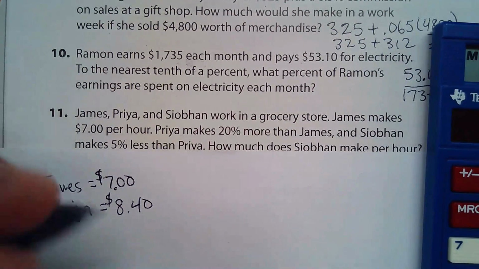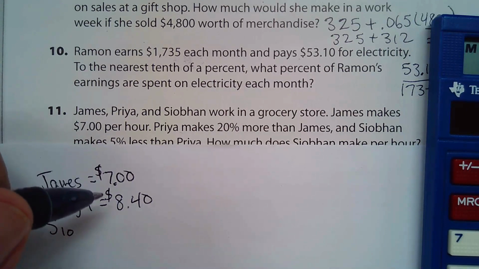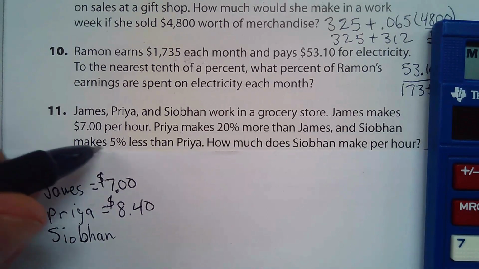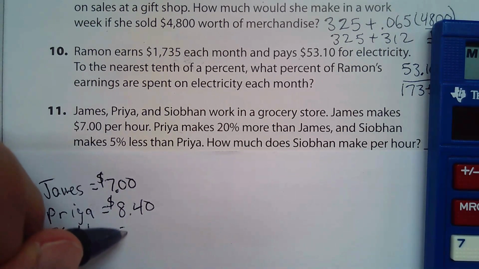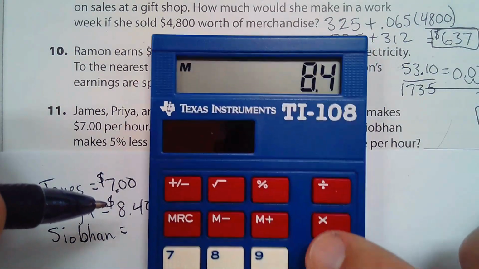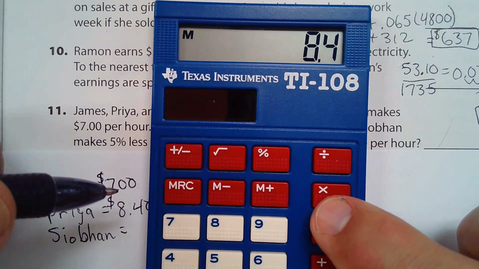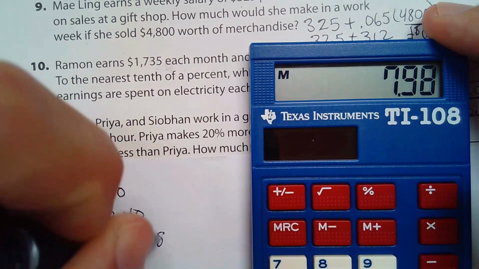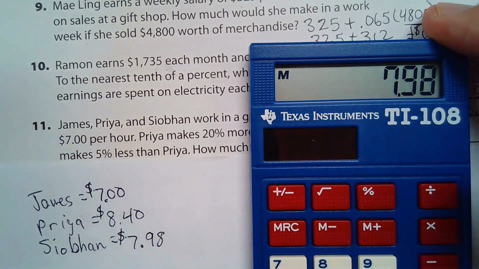And Shaban, she makes 5% less. So that would be the 8.4, but we have to subtract. So I hit the subtract button there, 5%. So 5%, $7.98. So Shaban makes $7.98. And that is the final answer.